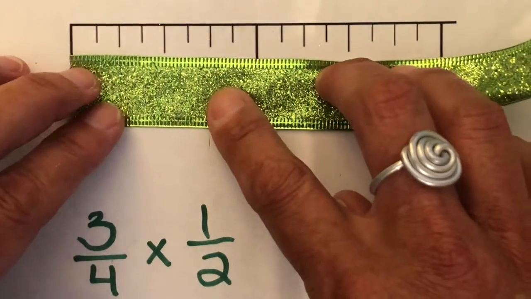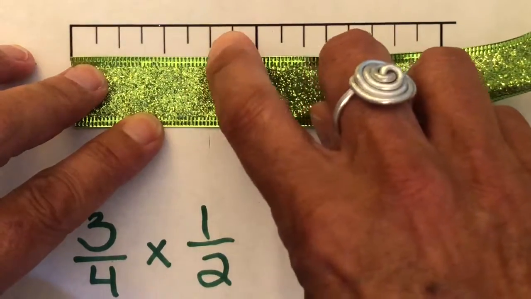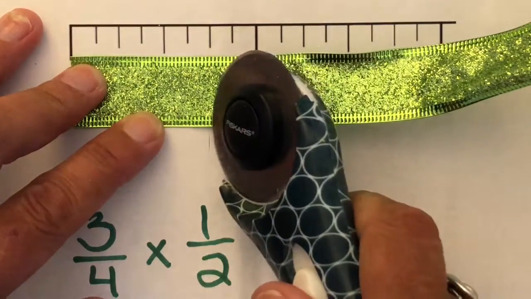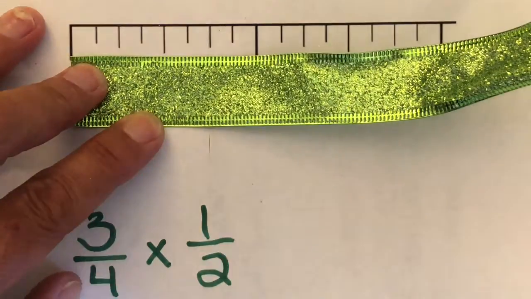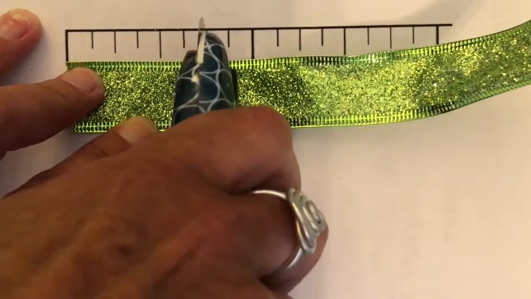So I want to cut my ribbon at that 3/4 size. And so we're going to cut our ribbon to be 3/4 of an inch long.